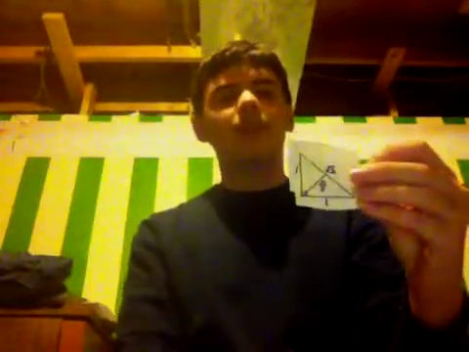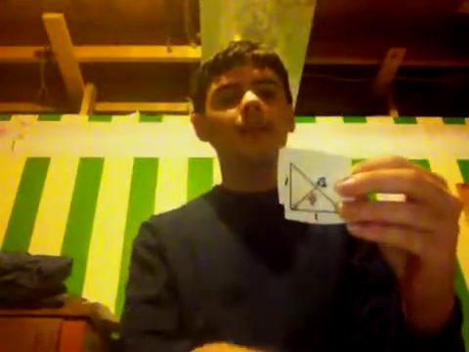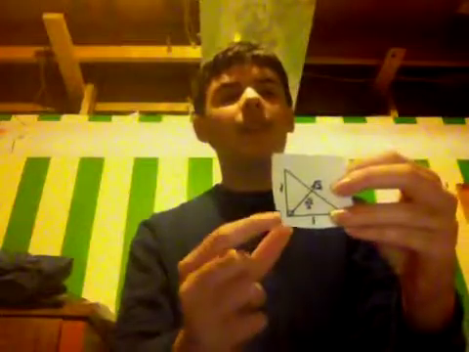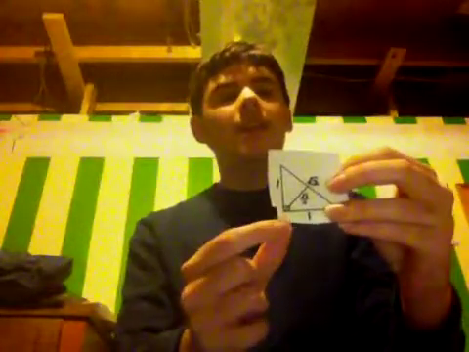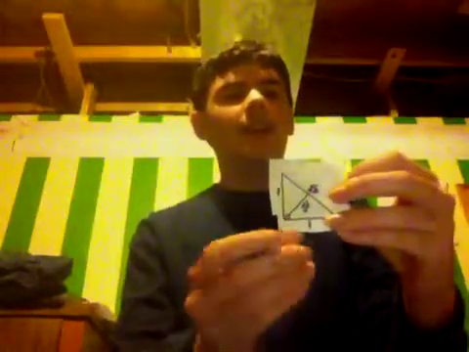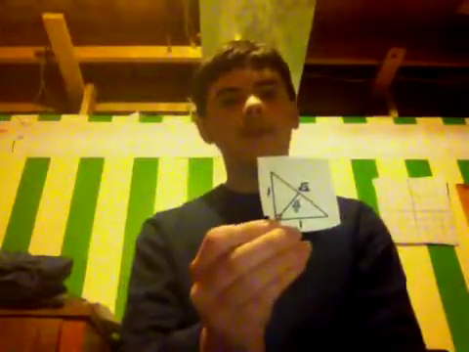Another thing to note is that on a right triangle, if two sides are 1, then the next side must be the square root of 2. But the line going from the point intersecting it at a perpendicular line, this line must be half the square root of 2.